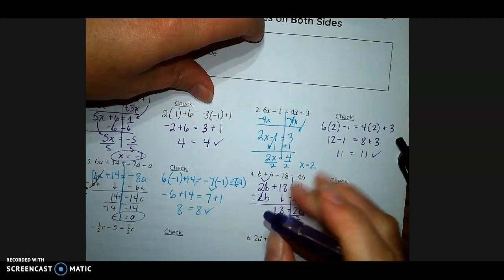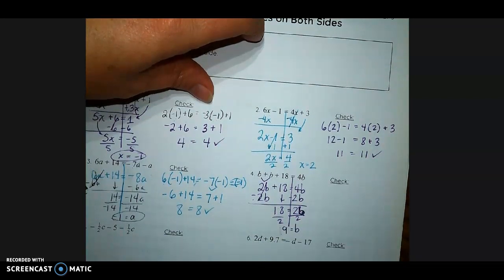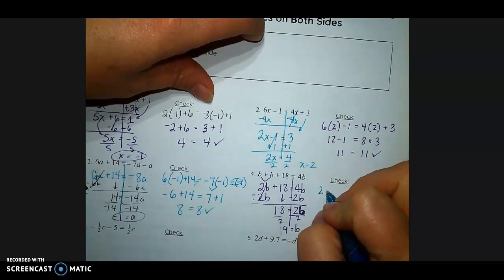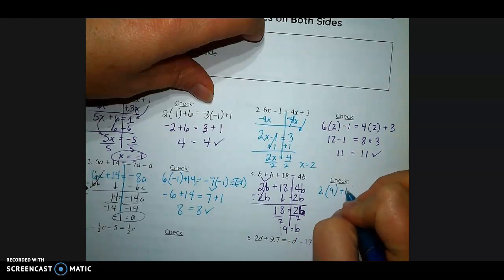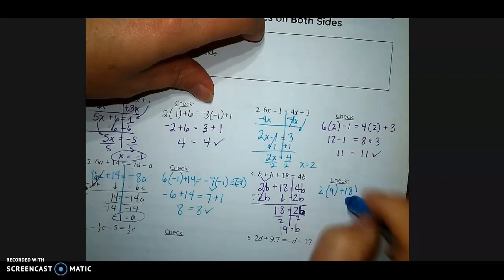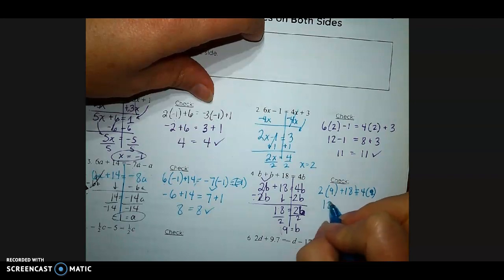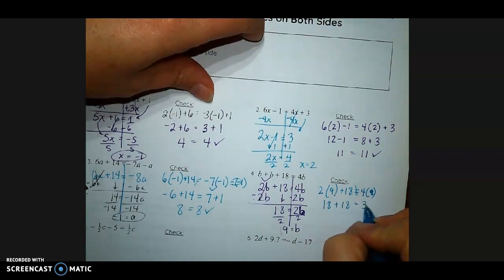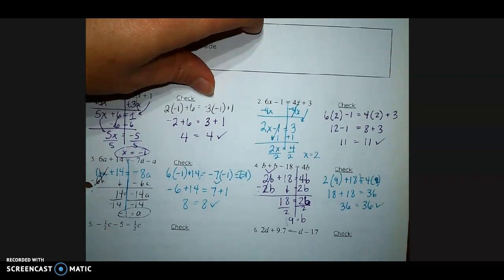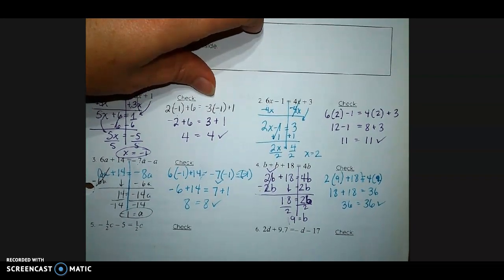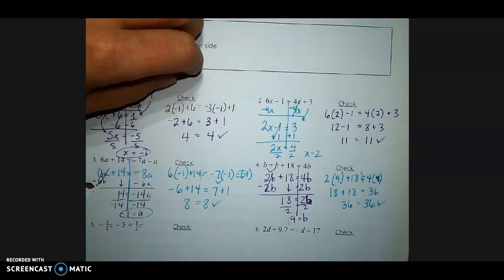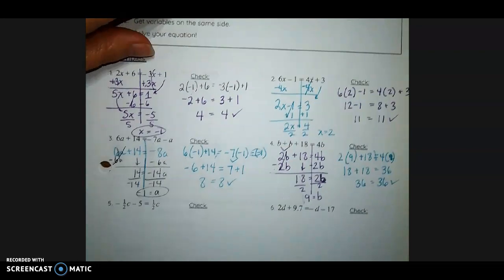Wow, my brain is not functioning right now. Thank goodness for erasable pens. So 2 times 9 plus 18 equals 4 times 9. I found that, well, at least I got the right answer, even if I kept making little mistakes, and along the way there I was able to catch them.